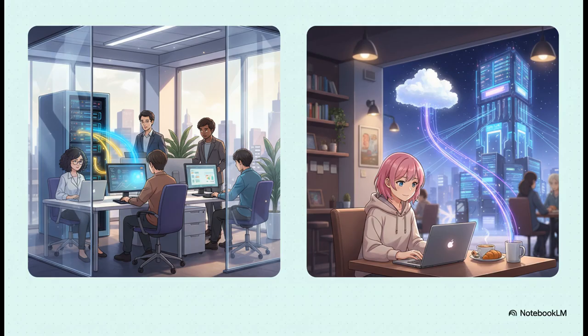Owning your own server means a bigger setup cost up front, but you get faster access for people inside the building. Using the cloud, on the other hand, is way easier to get started with. And you can access it from anywhere, but it usually comes with a monthly fee, and its speed depends on your internet connection. It's that classic trade-off between cost, control, and convenience.